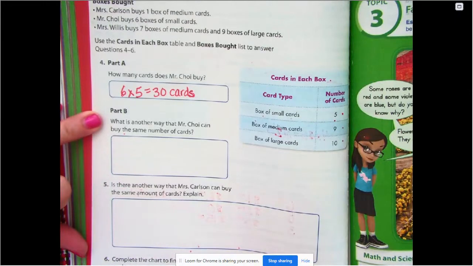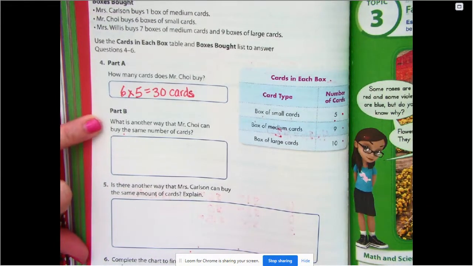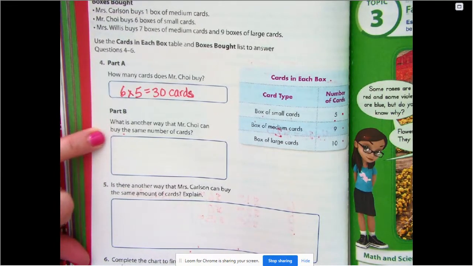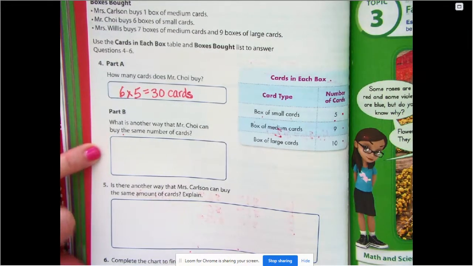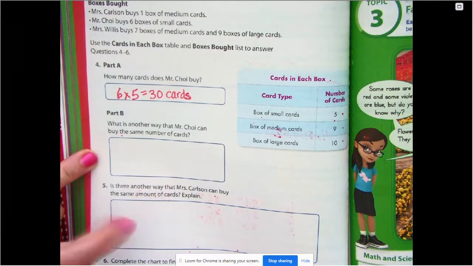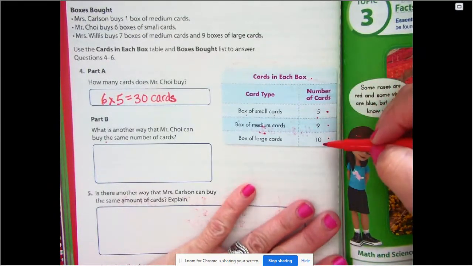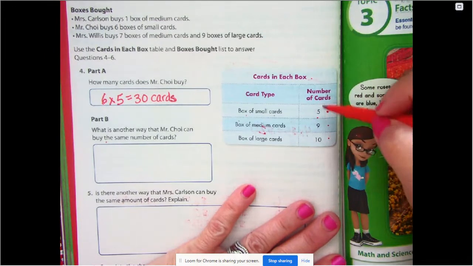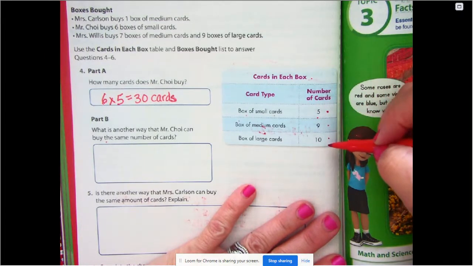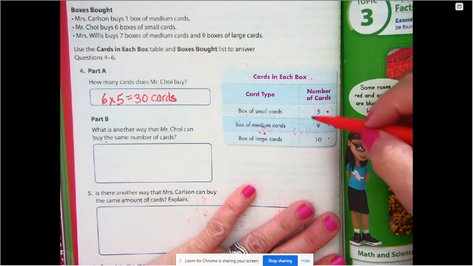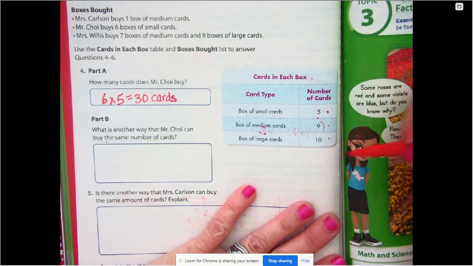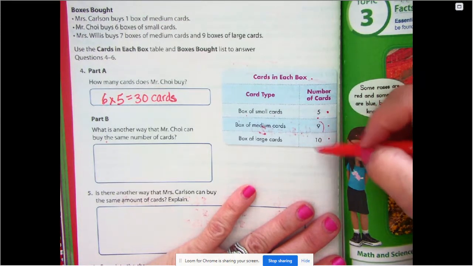All right, the second part, part B. What is another way that Mr. Choi can buy the same number of cards? All right, so how else could he get 30 cards? Can you see a way that he could get 30 cards? We don't get to 30 on any multiple of 9. Can we get to 30 on multiples of 10?